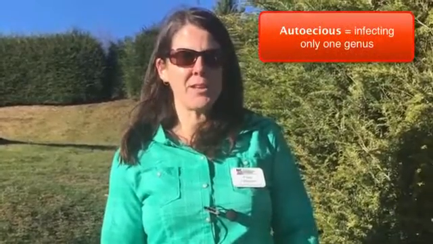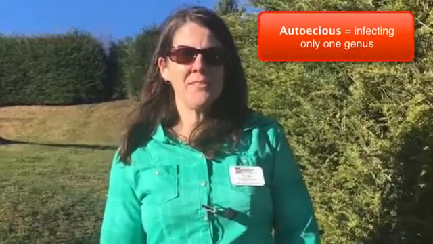I'm here today at Tweetsie Railroad near Blowing Rock, North Carolina. This summer, during the middle of July, we discovered an occurrence of hemlock rust disease in a landscape planting here at Tweetsie Railroad. Hemlock rust disease is an autoecious rust disease, meaning that it only infects one host plant, in this case, the genus Tsuga.